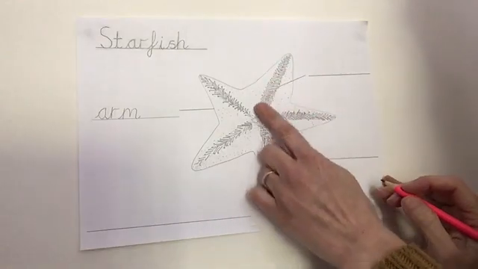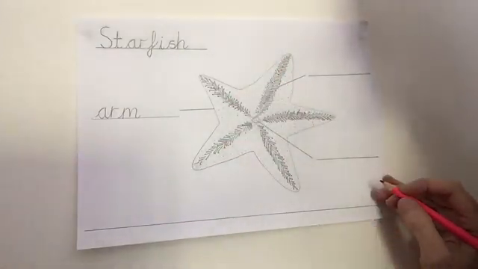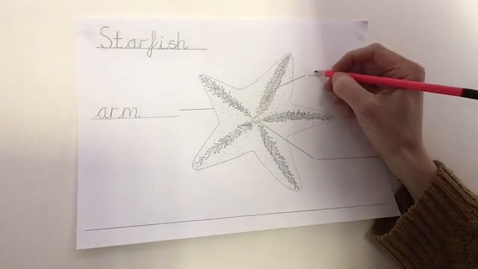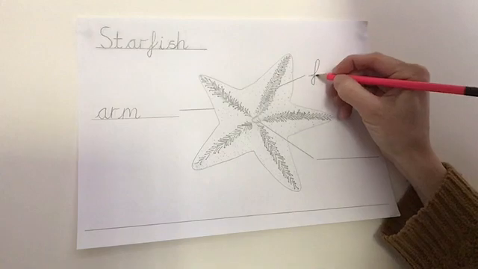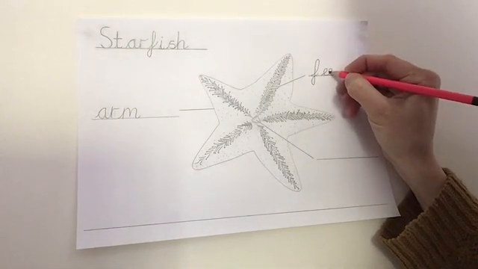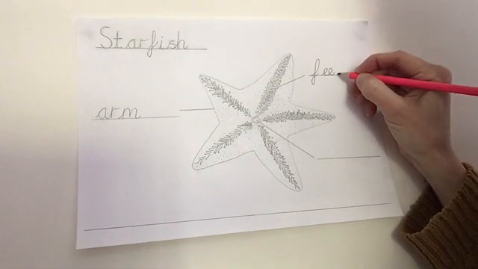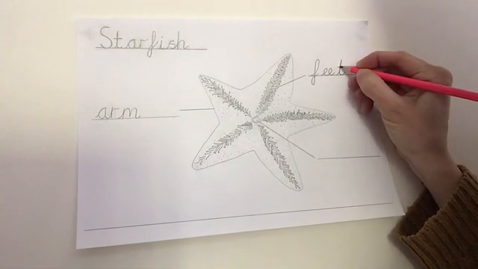Now can you remember what this part is called? This is where the wiggly bits are that help the starfish to cling onto the rocks and help it to move. You're right, it's feet. F. Can you hear the digraph? Ee. What can you see? F, ee, t. That's it, the final phoneme t.